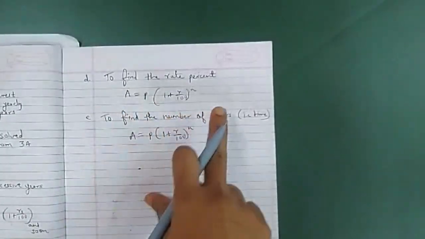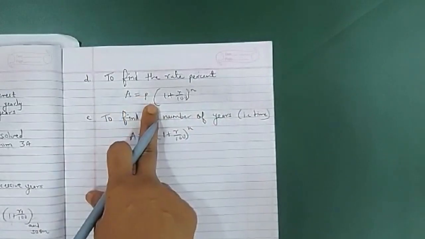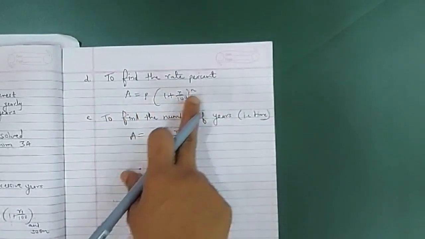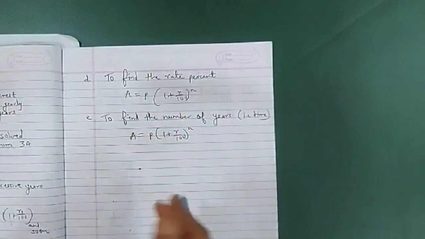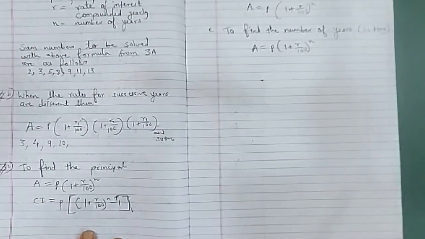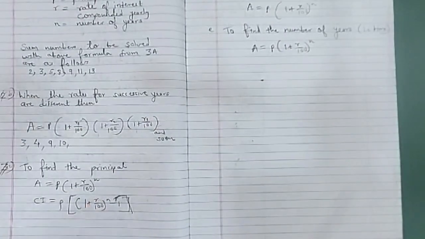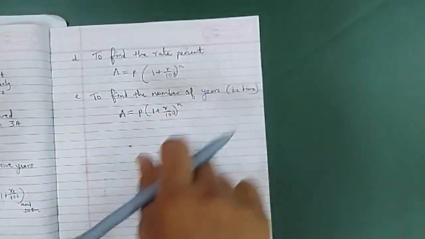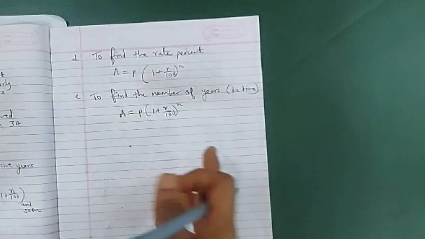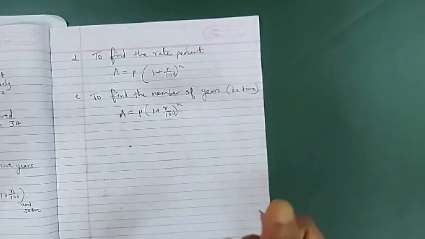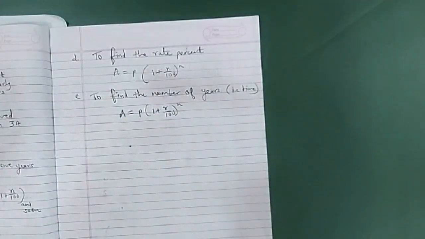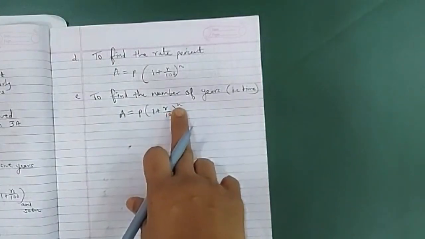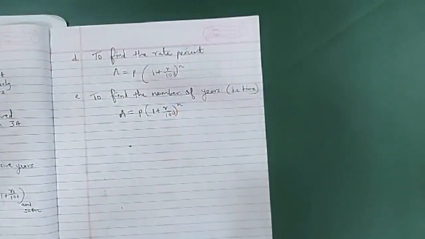Whenever you have to find the rate percent, you use the amount formula, A is equal to P 1 plus R upon 100 raised to N. It depends on the situation. If the CI is also given, here also you can find out the rate of interest. To find the number of years, A is equal to P 1 plus R upon 100 whole raised to N. This formula you can use whenever you have to find out N, N means number of years.